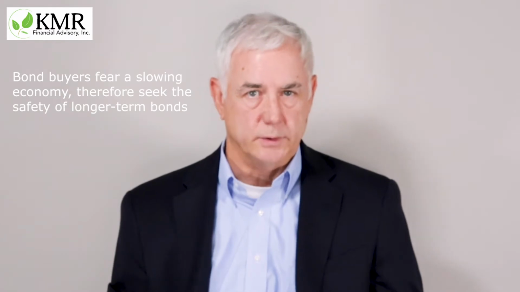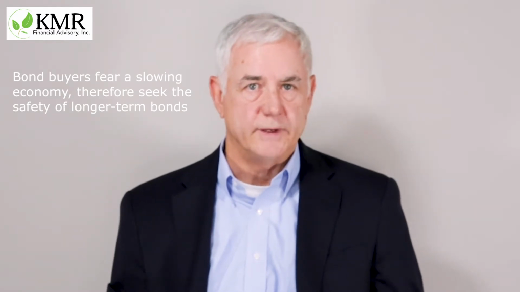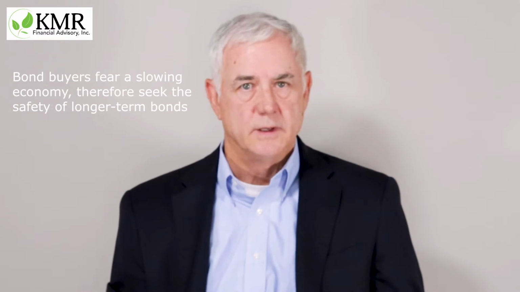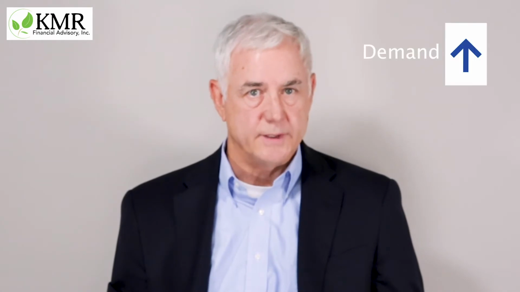But sometimes this actually goes in the other direction, where shorter term interest rates are higher than longer term. So what does that mean? This typically happens because bond buyers fear the economy is slowing, and then will seek the safety of longer term bonds, and therefore increase the demand for those longer term bonds. And with bonds, as the demand goes up, the rates go down.